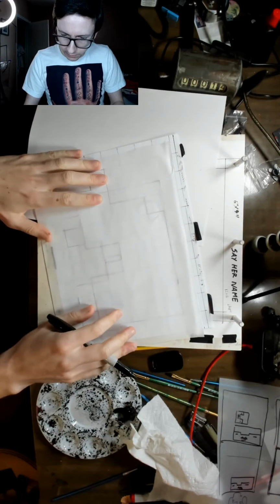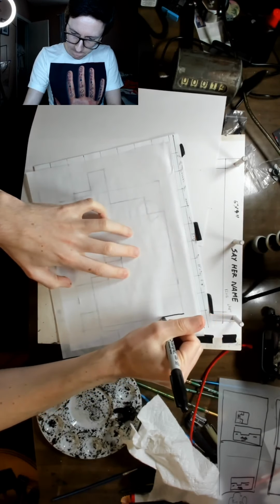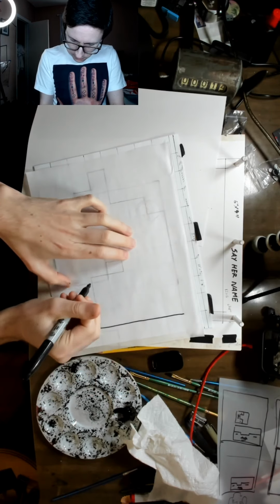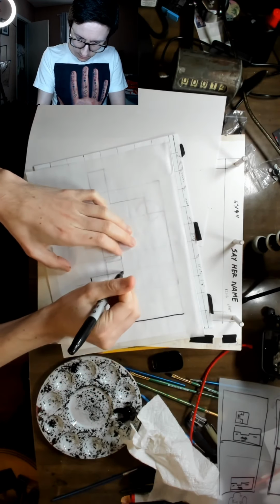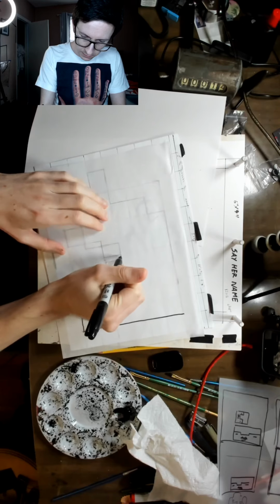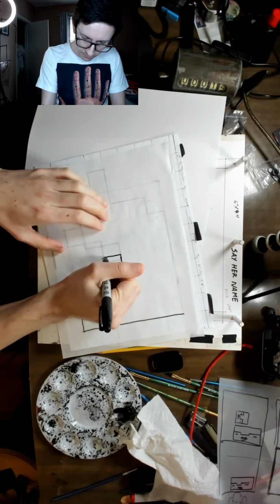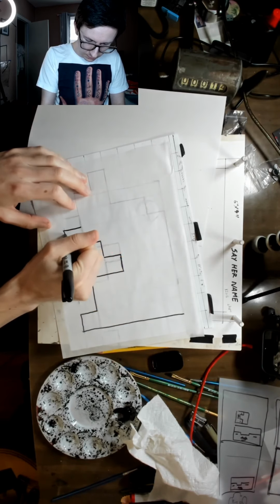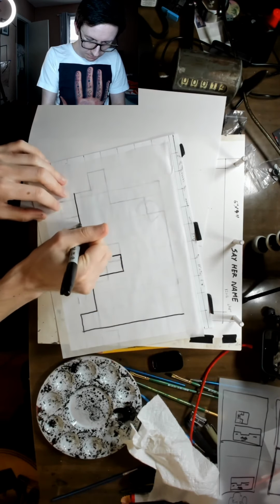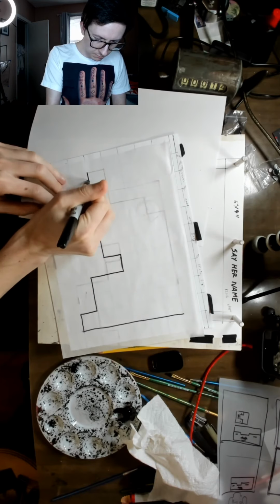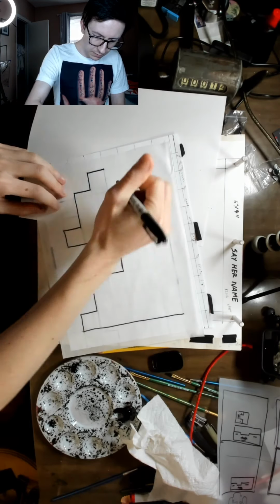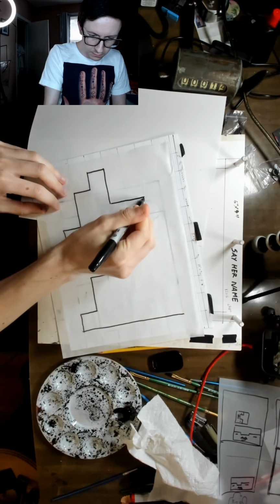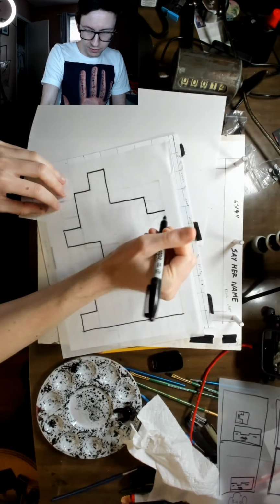This isn't as precise as I'd want it to be, but unless I mess something up, this should work.